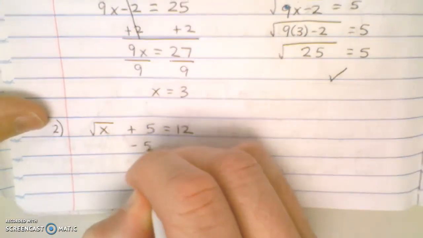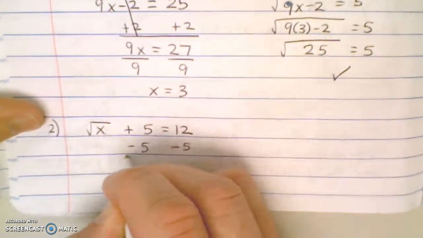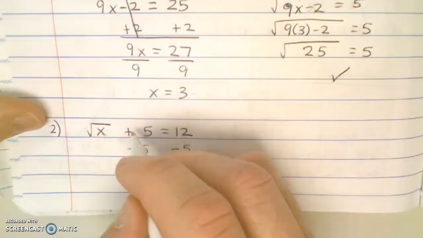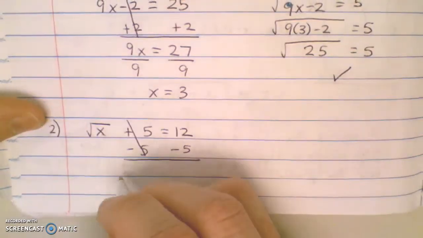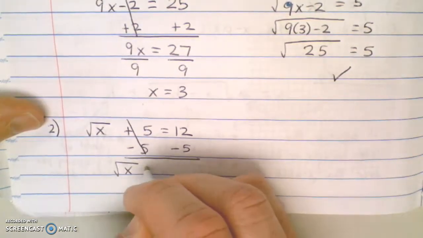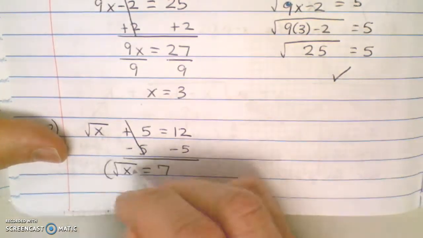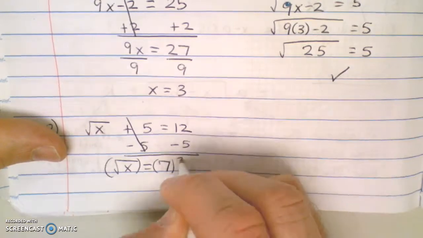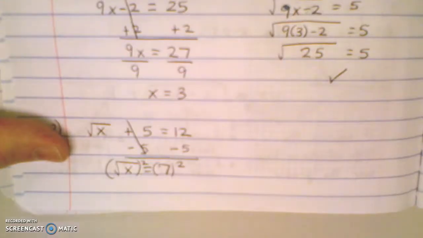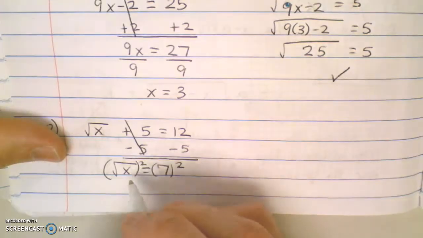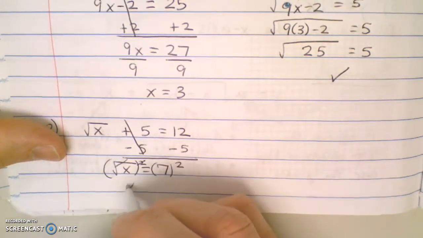If it was underneath the radical, we wouldn't be able to do any steps with this problem in terms of undoing numbers within the radical. So I have the square root of x equals 7. And now I undo by squaring both sides. The square and the square root cancel each other out. So x equals 49.